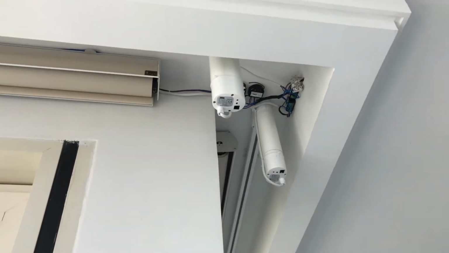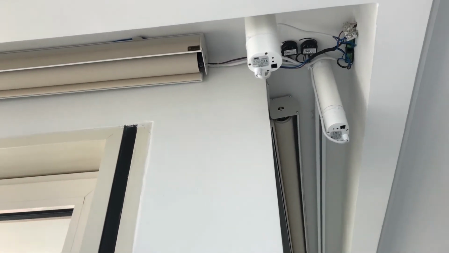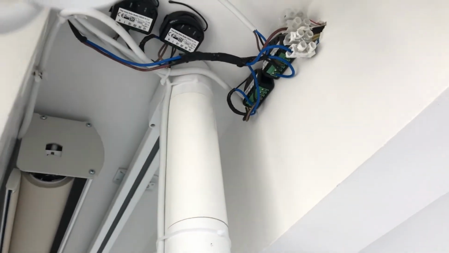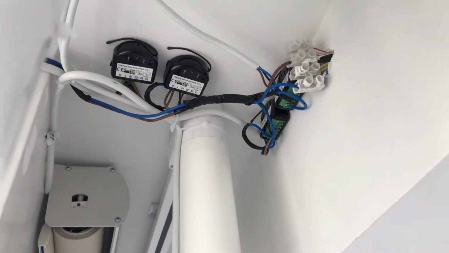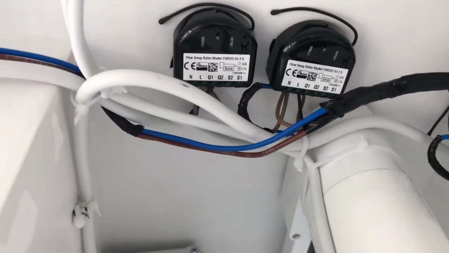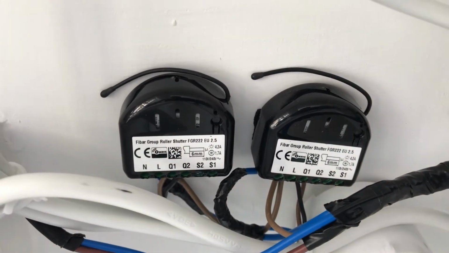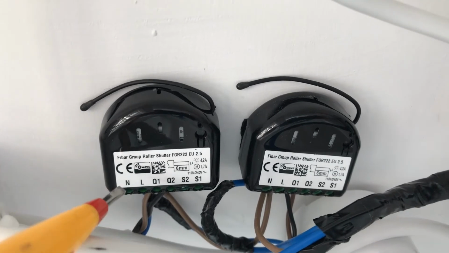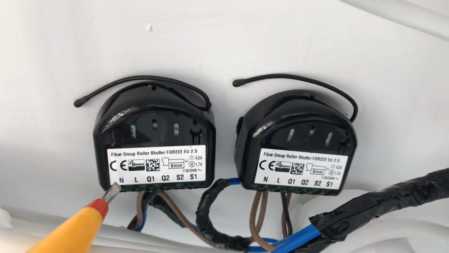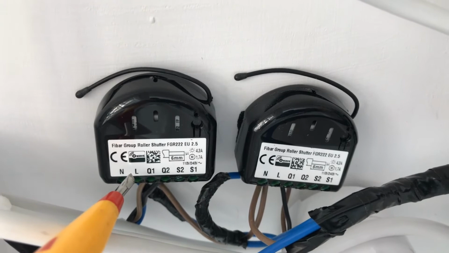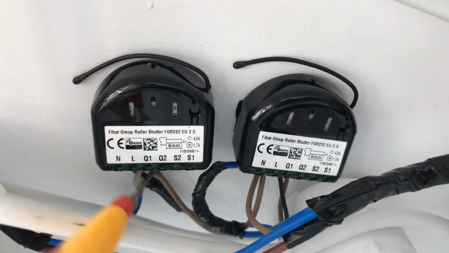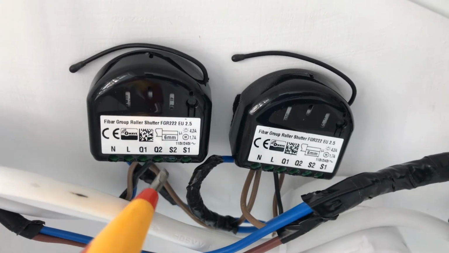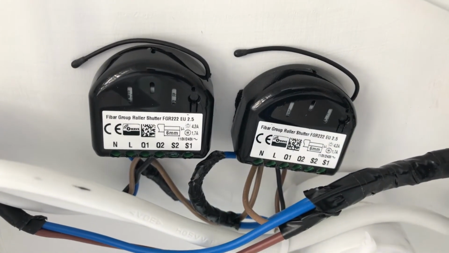Here we have 4 curtains, 2 shades and 2 curtains. We have connected them to Fibaro roller shutters. As you can see, blue is neutral, connected to N terminal. L is hot wire. Q1 and Q2. Here we do not have switches for controlling curtains.